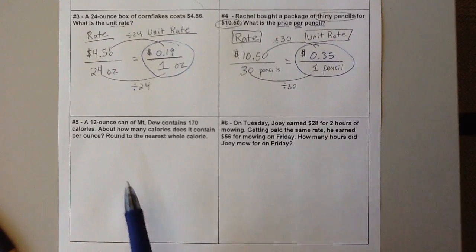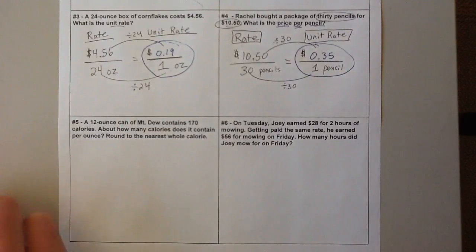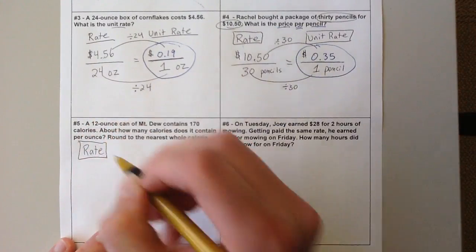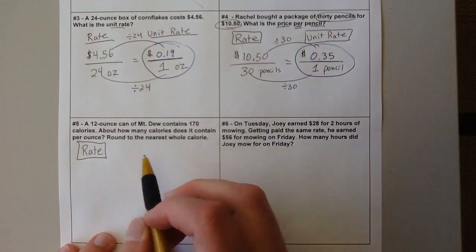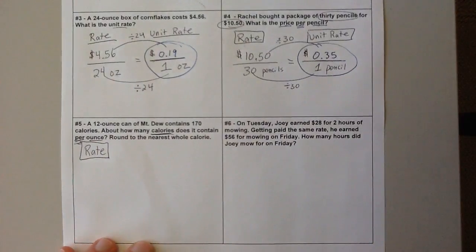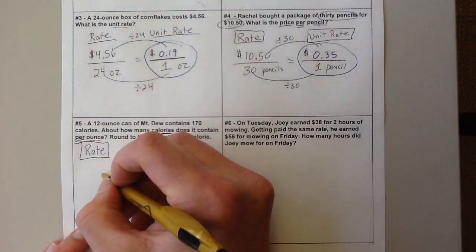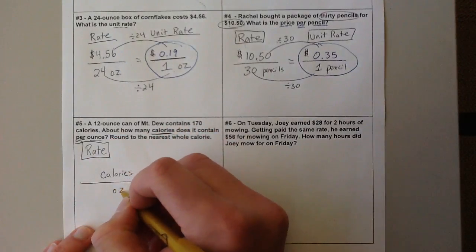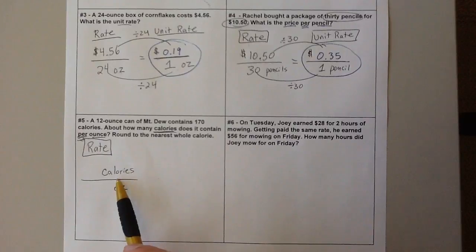Number 5, it says a 12-ounce can of Mountain Dew contains 170 calories. About how many calories does it contain per ounce? Round to the nearest whole calorie. Okay, so let's first write the rate given to us in the problem. We're asked to find how many calories per ounce. So in our rate, we want calories on top per ounce. OZ, ounce. Calories per ounce.